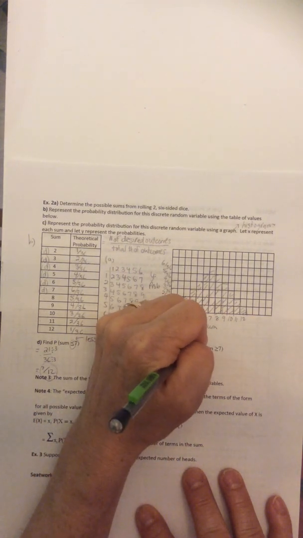Find the probability that the sum is even and, so this is both, the sum is greater than 7. So sum is greater than 7.